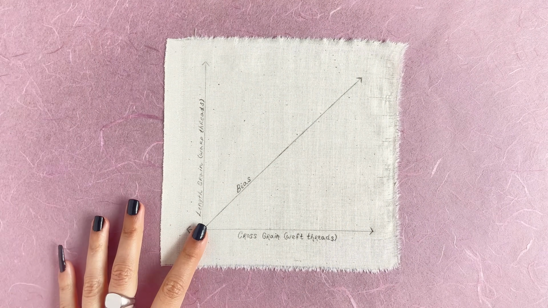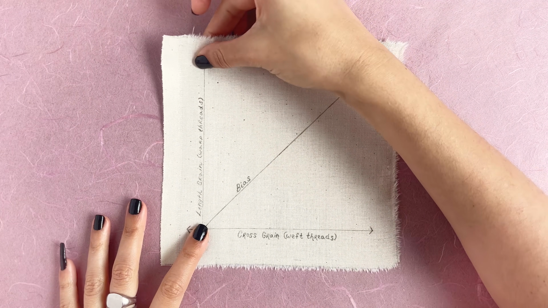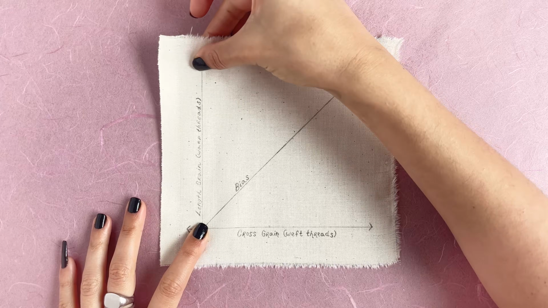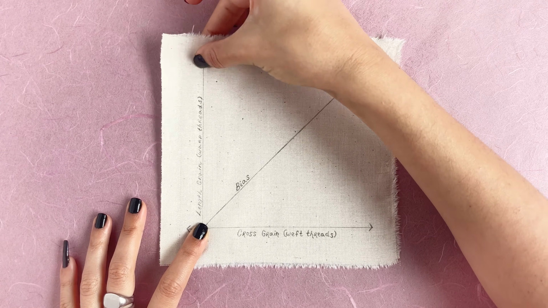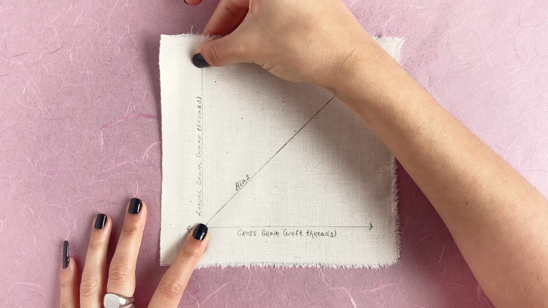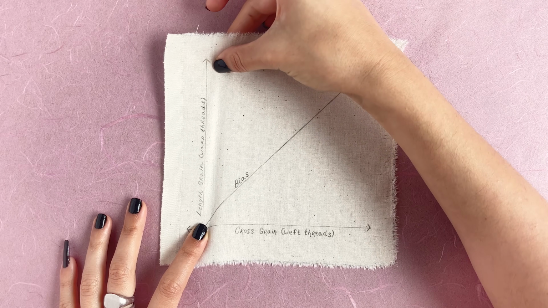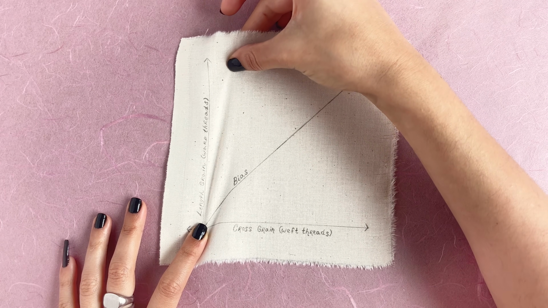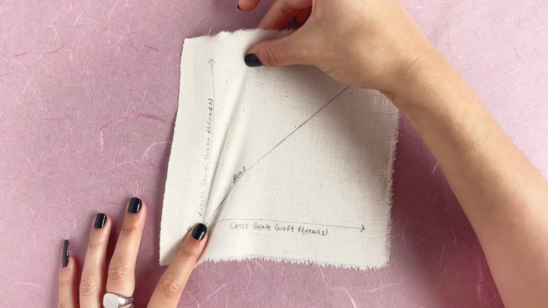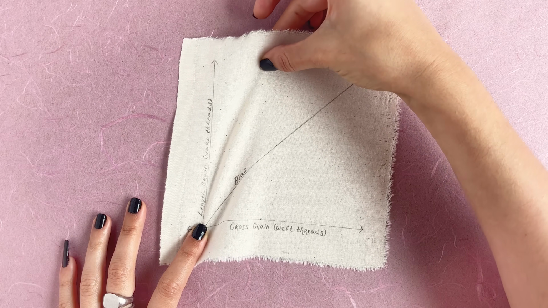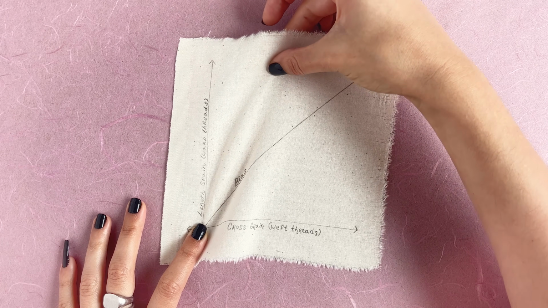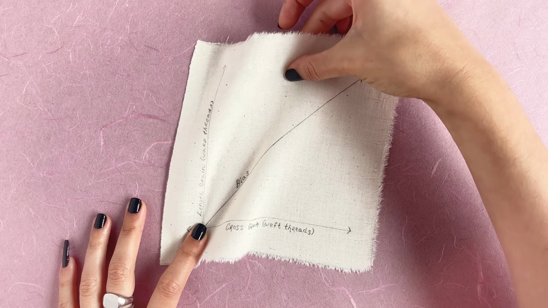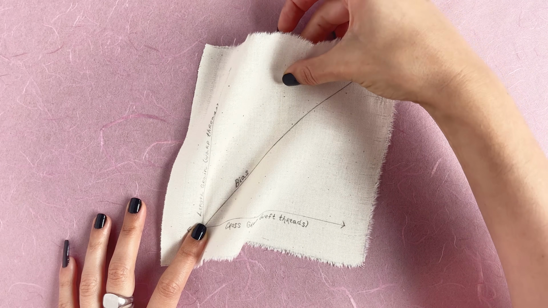Now that we can identify grain line, let's explore how fabric actually behaves when we move across it. When you feel the fabric along the length grain, you'll notice it feels firm and stable, with very little stretch. This is because the warp threads are designed to hold tension. As you rotate on the fabric toward a diagonal, you'll begin to feel more give. This natural stretch happens because you are now moving between the warp and weft threads instead of pulling along them.